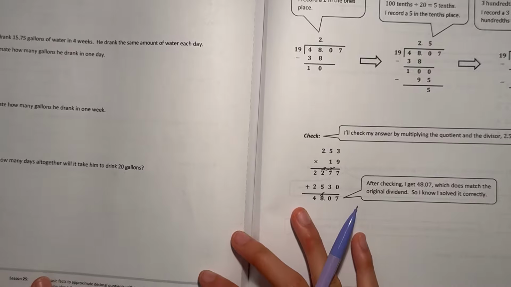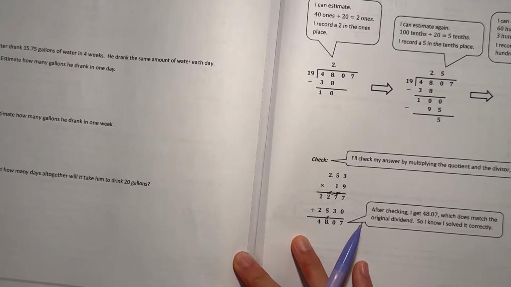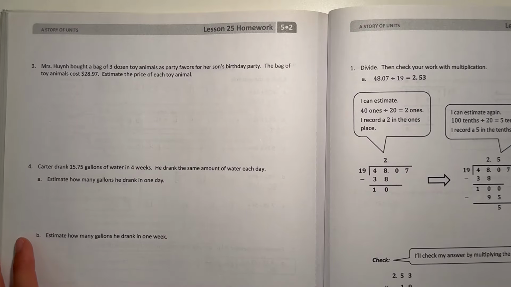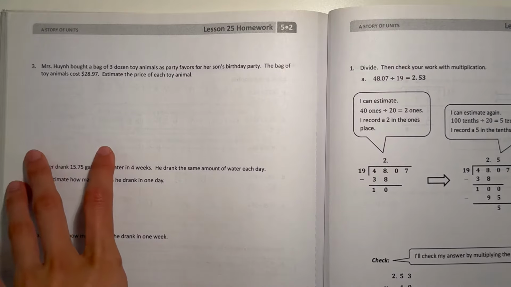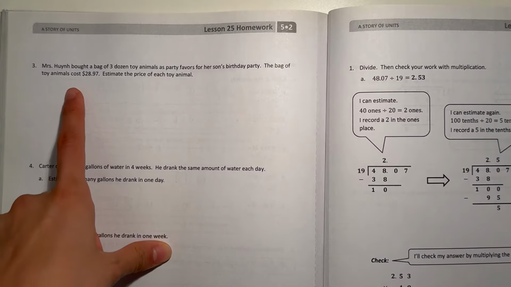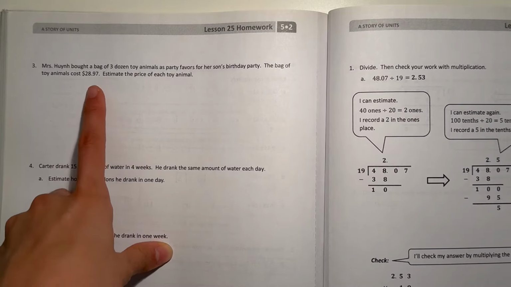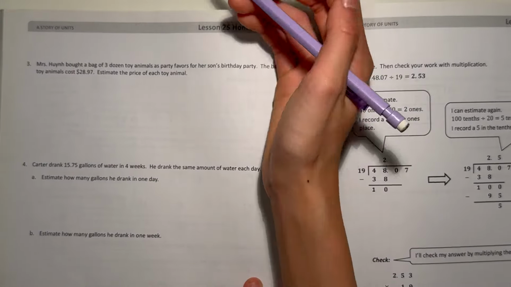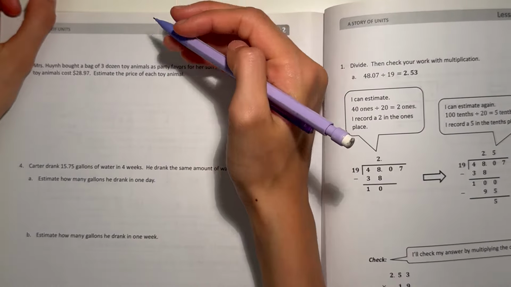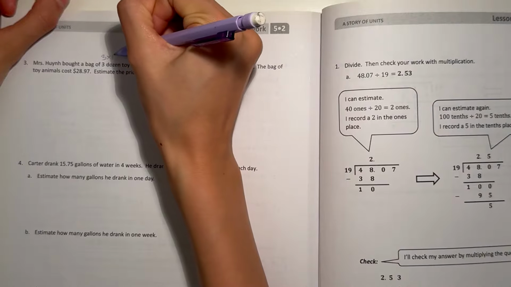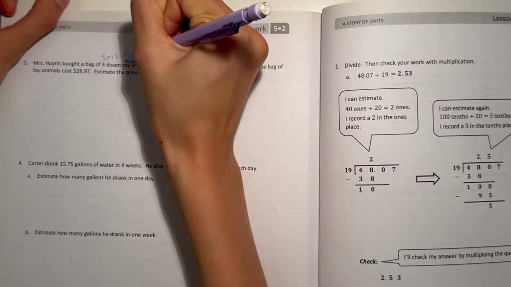Alright, let's look at number 3. This is... bought a bag of 3 dozen toy animals as party favors for her son's birthday party. The bag of toy animals cost $28.97. Estimate the price of each toy animal. 3 dozen toy animals. 1 dozen is 12, so 3 dozen is 3 times 12, which is 39.